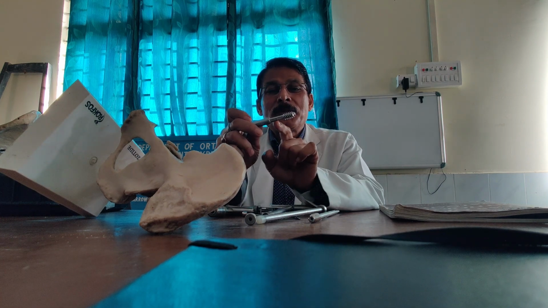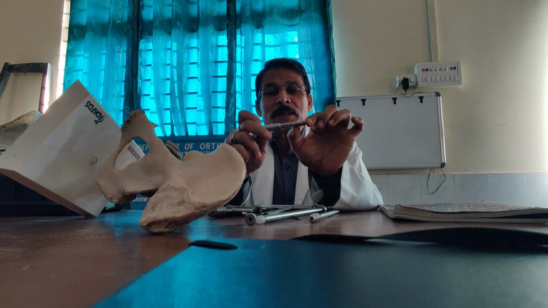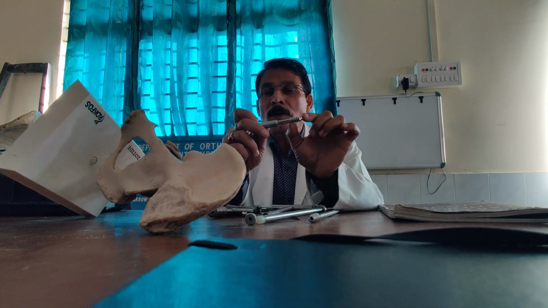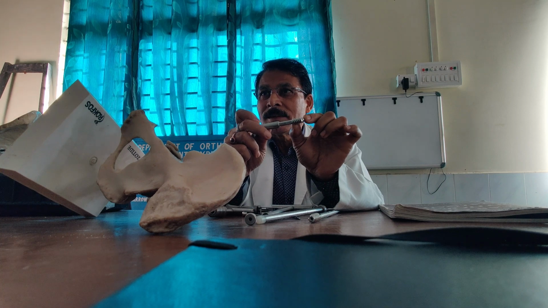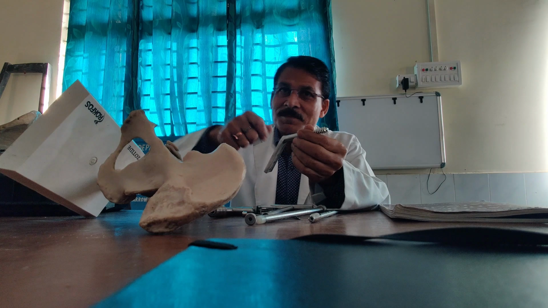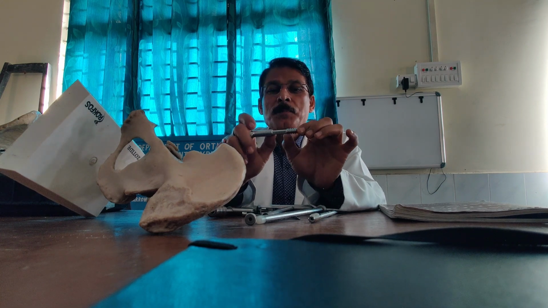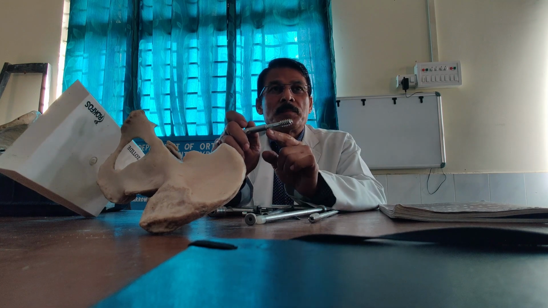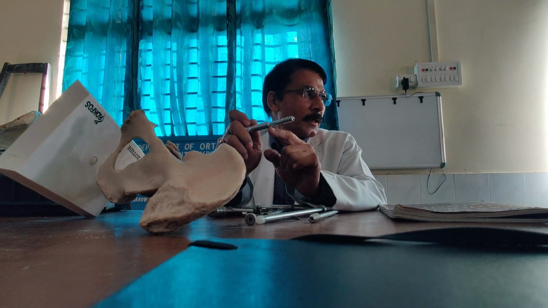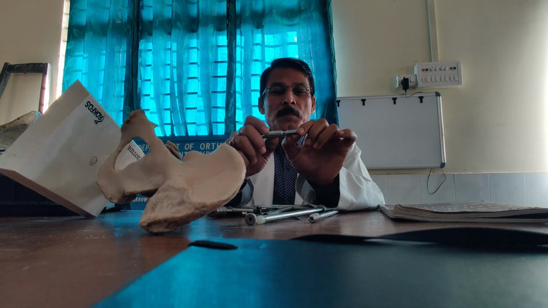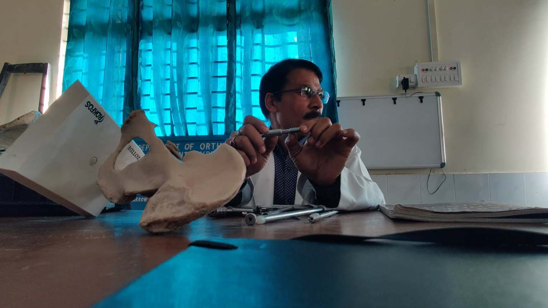Now, how much should be there in between the two, the threaded part and this? What is the size? 12.5. And pitch 3 mm. Yes, 3 mm pitch. This is almost 22. That means this part should be there in between the tip of the barrel and the base. So this part is going to help us with compression.